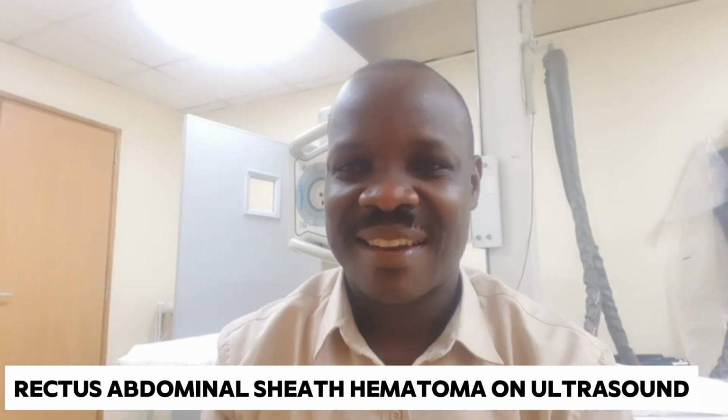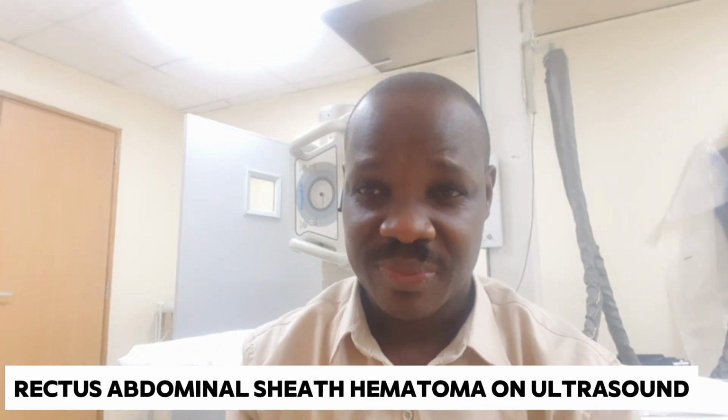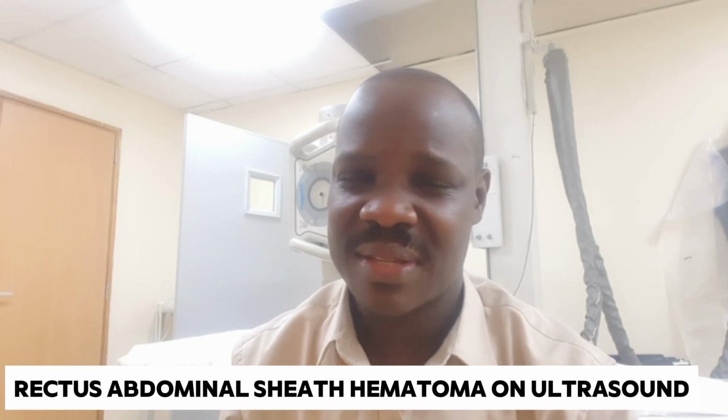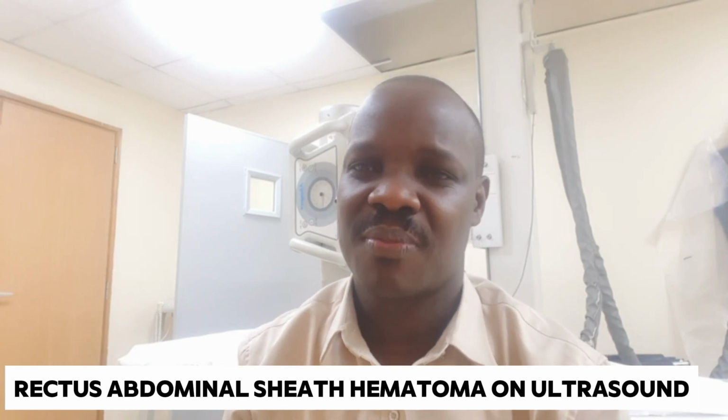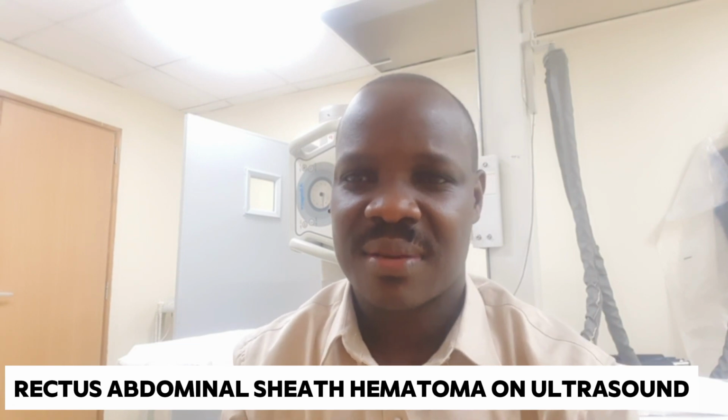Let us learn and let us talk about something called rectus abdominal sheath hematoma. Let us define what this is. This is just a blood collection or blood clot that forms under the layer that covers the rectus abdominis muscle. Most of the time, what causes this is either a tear in the muscle or a tear in the abdominal artery.